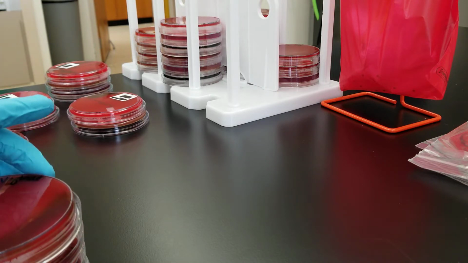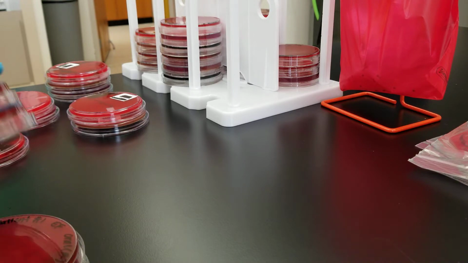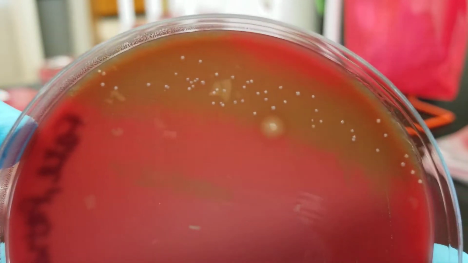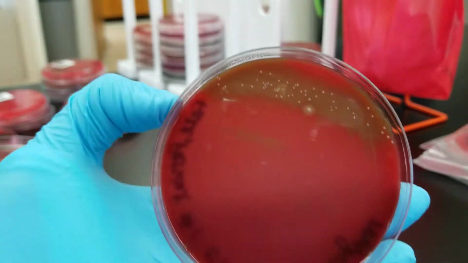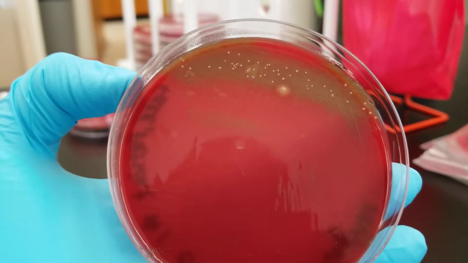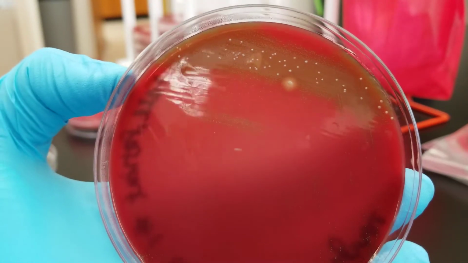Okay, so this first one is a vaginal swab, and we have alpha hemolytic organisms. Notice that on the plate, there's only really a lot of growth in the thick area, and that's really not a whole lot of growth either.